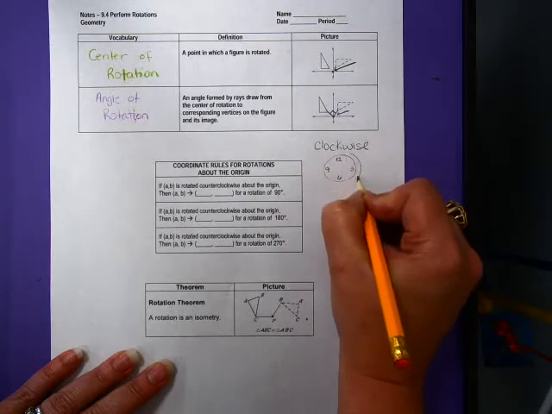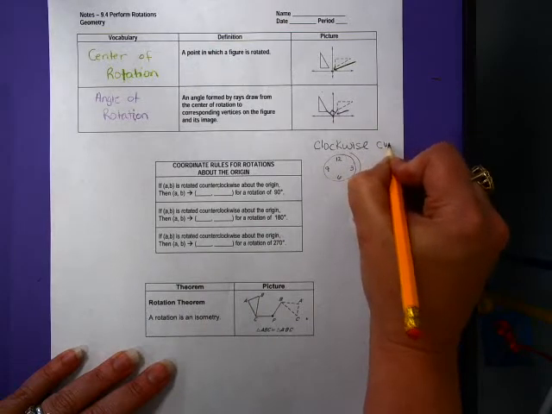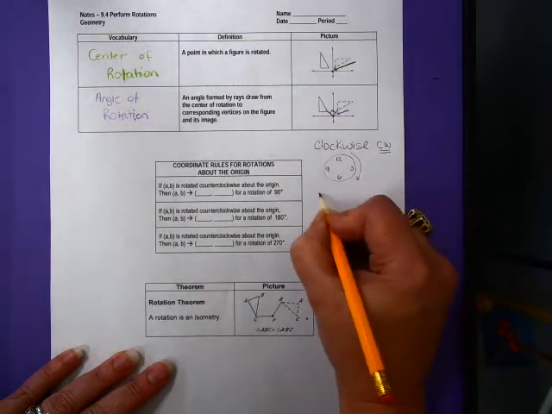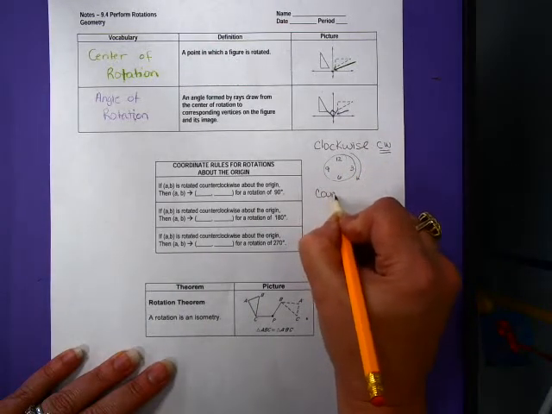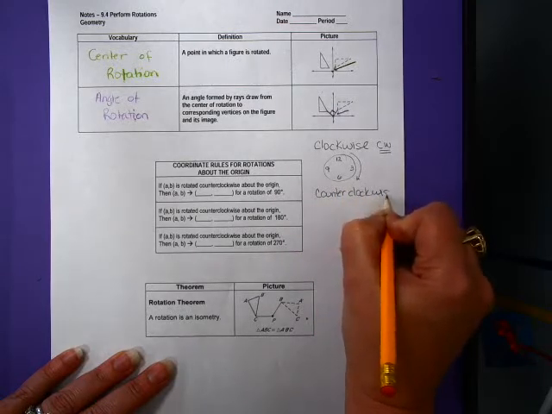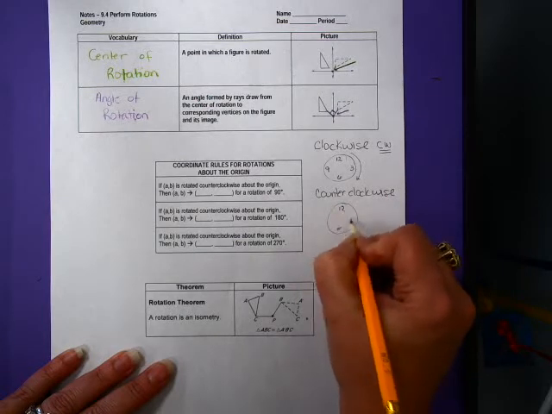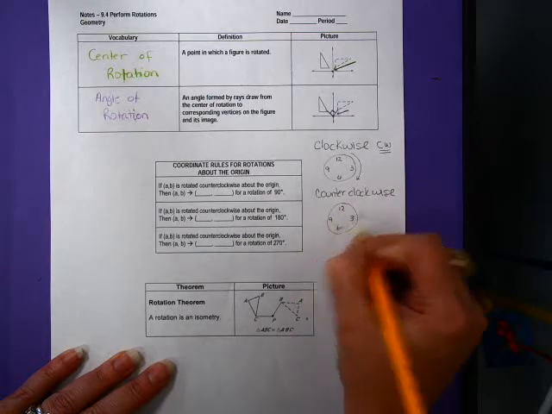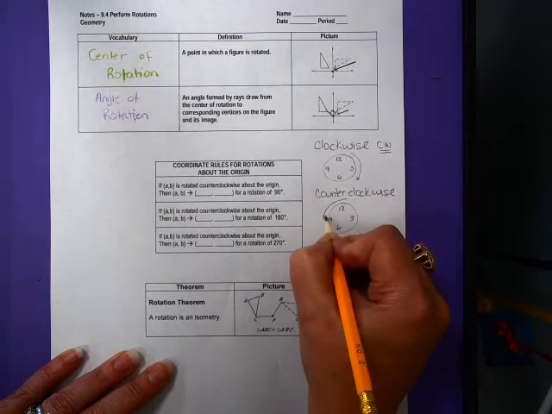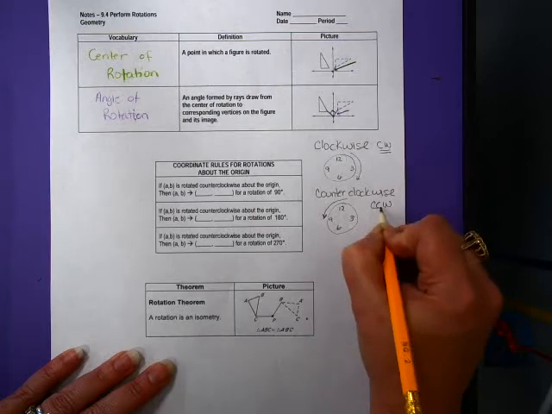Clockwise goes this direction. So CW stands for clockwise. Counterclockwise, we have the same clock, 12, 6, 3, and 9. Counterclockwise goes backwards, and you'll see that as CCW.